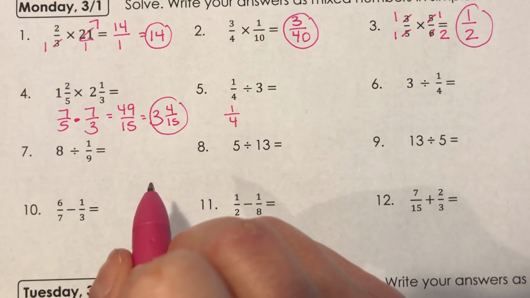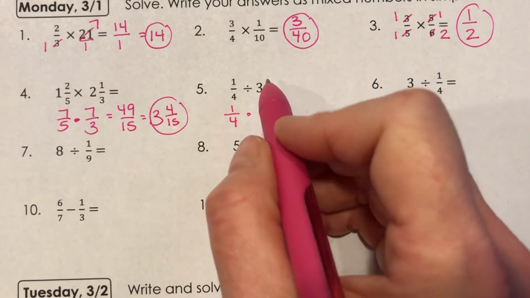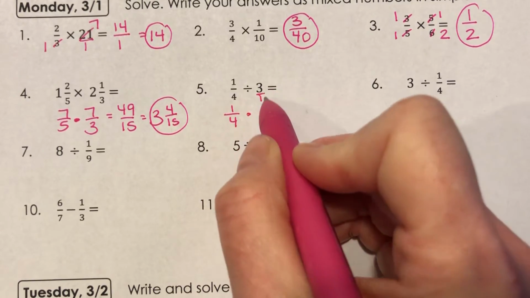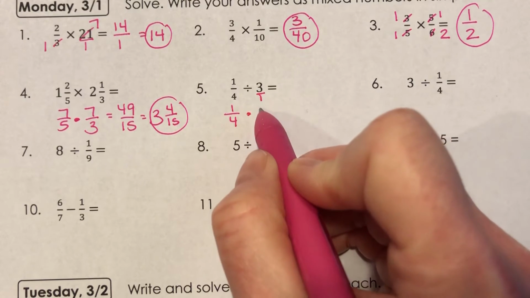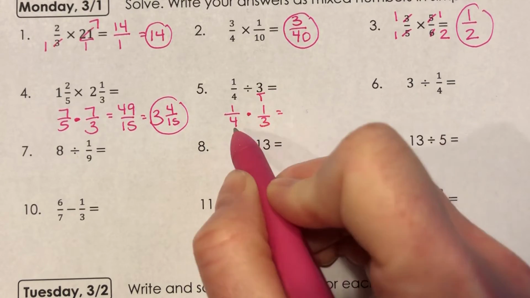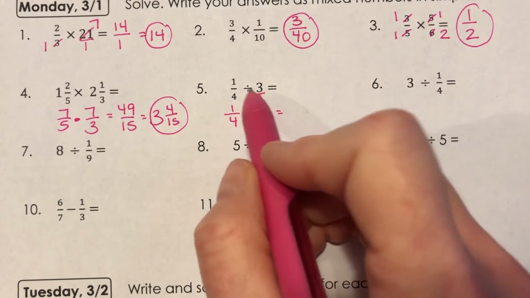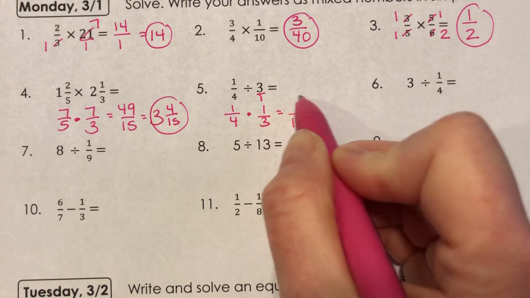Whatever I have to divide up stays the same, times, and with 3, the reciprocal of 3 can actually be written as 3 over 1, right? So the reciprocal means I take that denominator and make it my numerator, and that numerator and make it my denominator. So 1/4 times 1/3 is going to give me the result of this. 1 times 1 is 1, and 4 times 3 is 12.